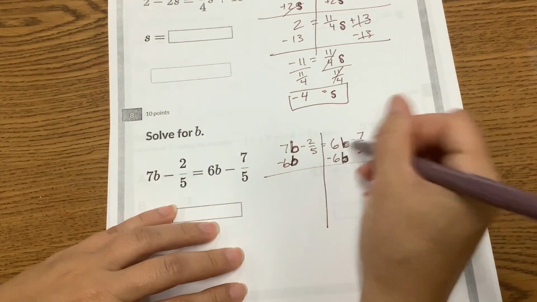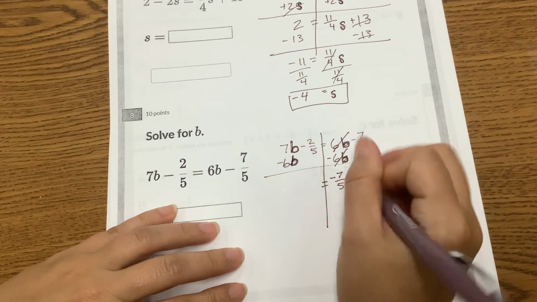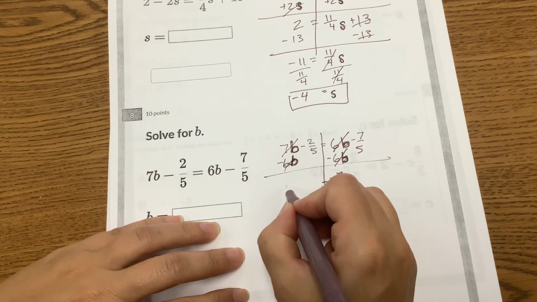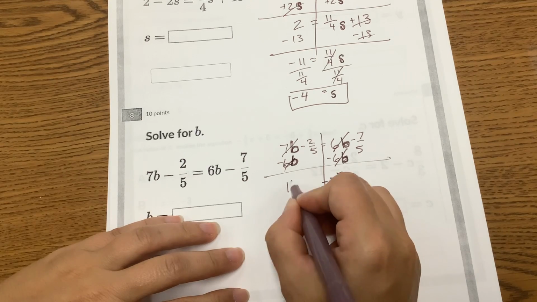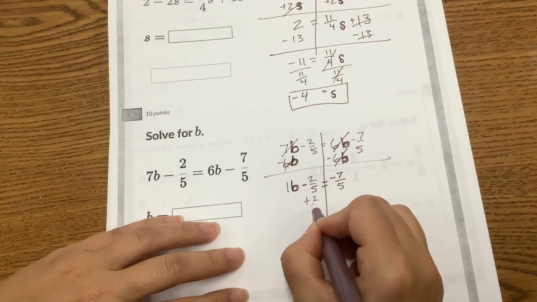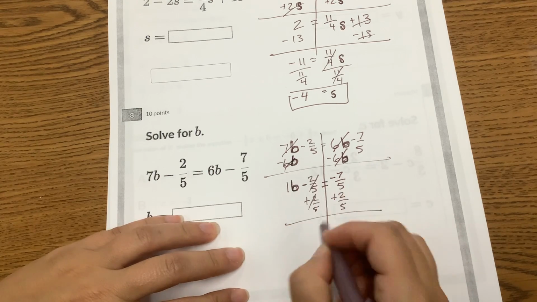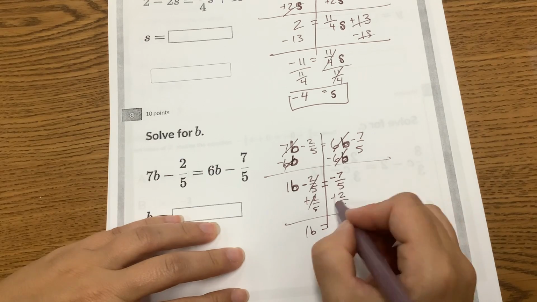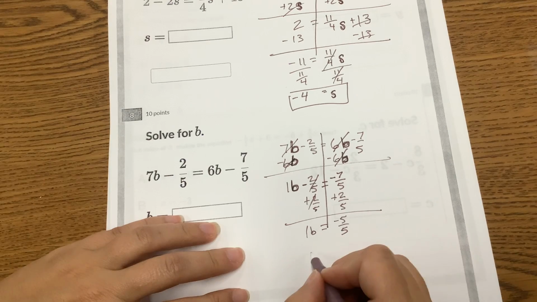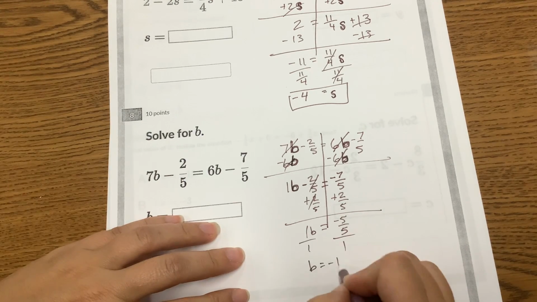All right, this cancels. Bring down the negative with the fraction. It was a minus, now it's a negative because it's standing alone. 7 minus 6 is 1b. You don't have to write the 1, but you can. Bring down the negative 2/5. Add 2/5 to both sides to isolate the variable. 1b equals negative 7 plus 2 is negative 5/5, which is just negative 1. Divide by 1. B equals negative 1.